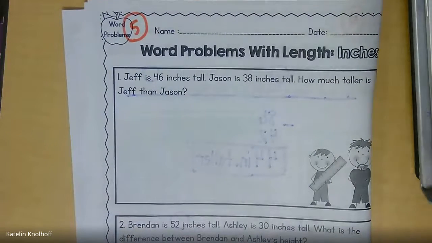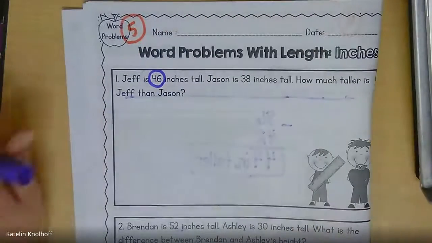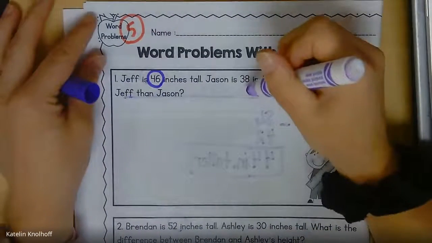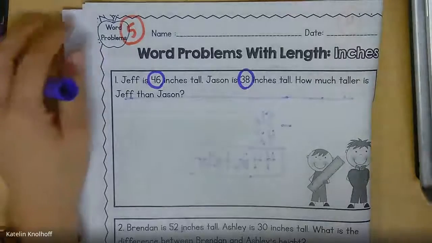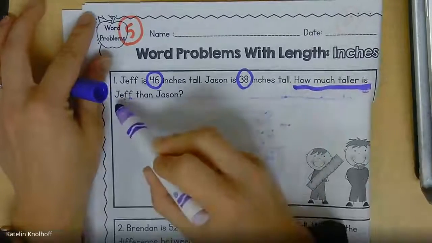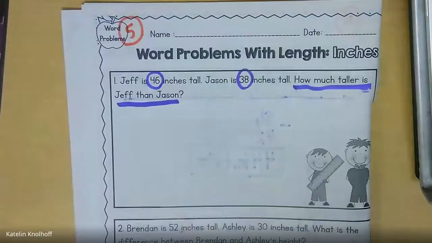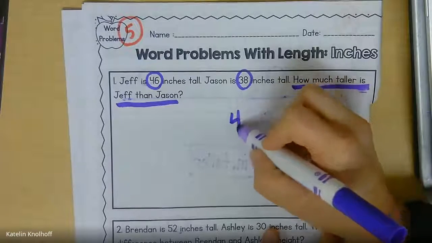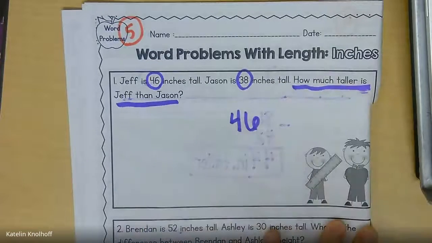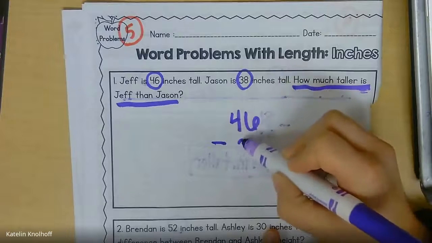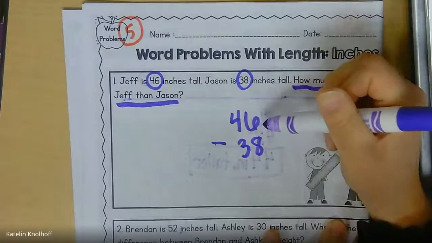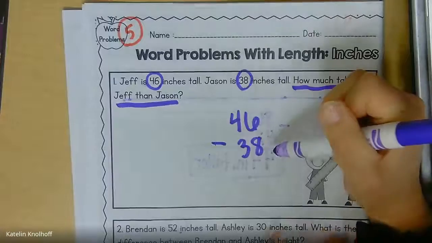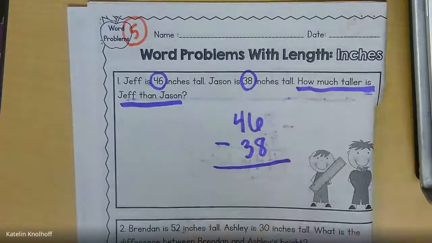Jeff is 46 inches tall. Jason is 38 inches tall. How much taller is Jeff than Jason? How much taller is a phrase that we use in word problems, and it actually tells us that we should be subtracting. So we're going to take 46, which is how tall, I'm sorry, Jeff is 46. Jason is 38. And we are going to subtract those two numbers.